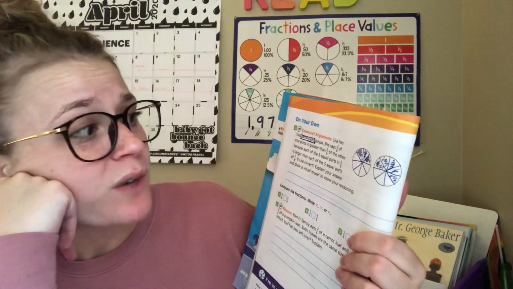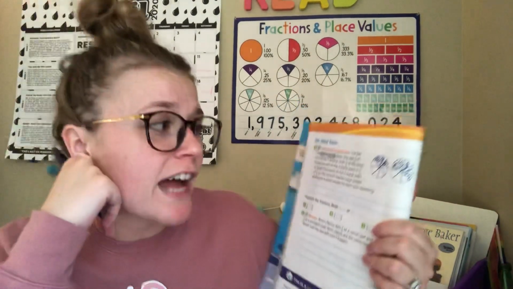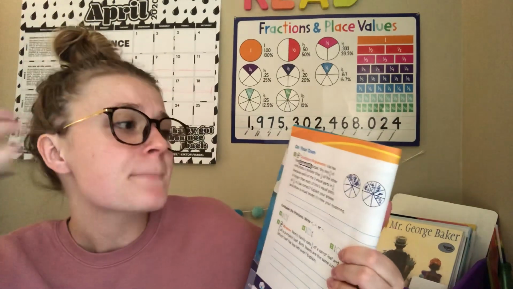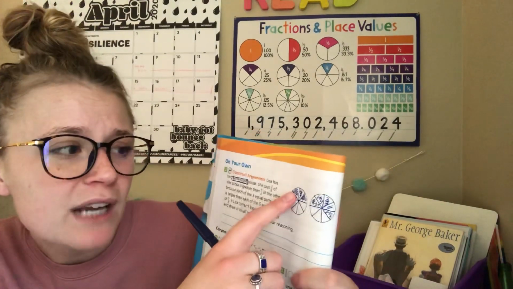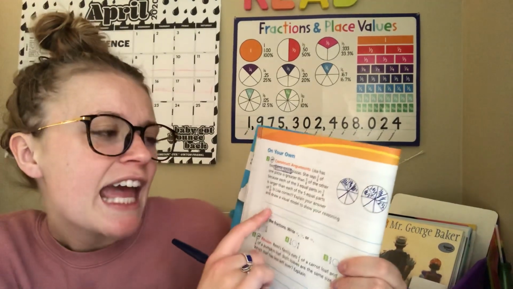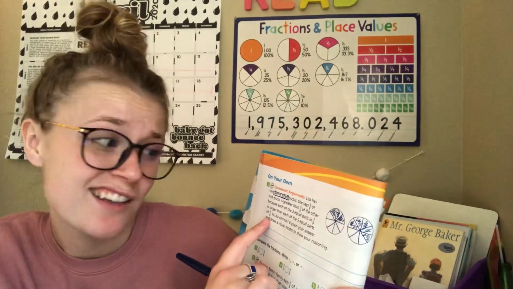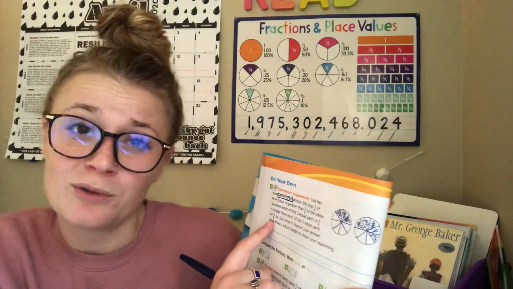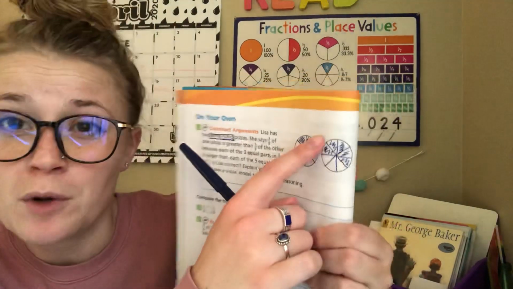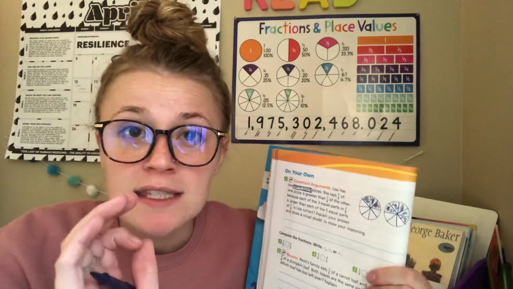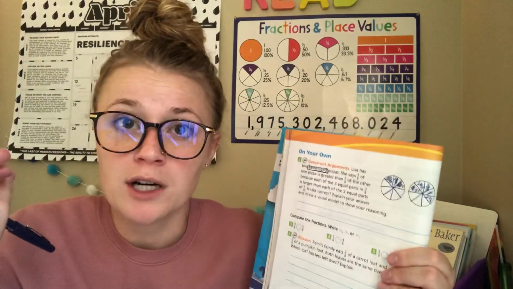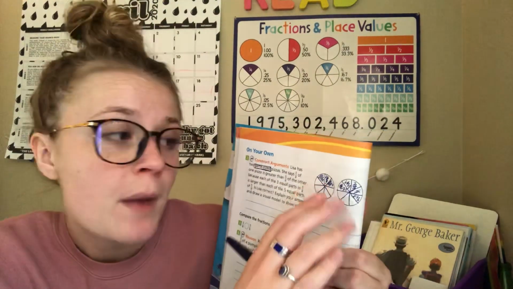She says that 3/8 of one pizza is greater than 5/8 of the other pizza because each of the 3 equal parts in 3/8 is larger than each of the 5 equal parts in 5/8. Is Lisa correct? No way. Look at our visual model. Same size pizza, same number of equal parts, so we can trust our visual model.